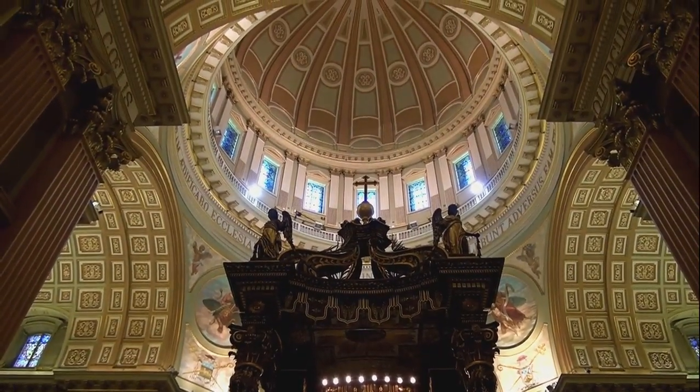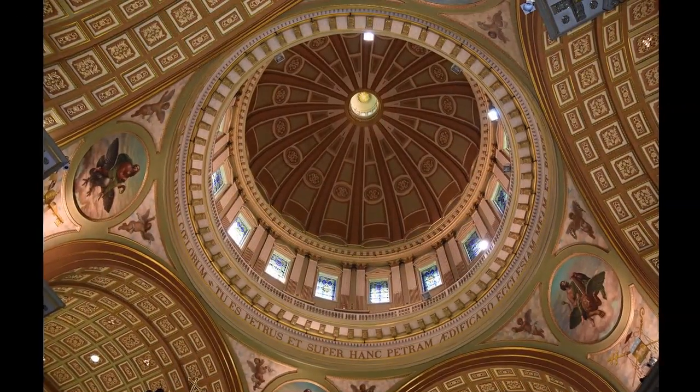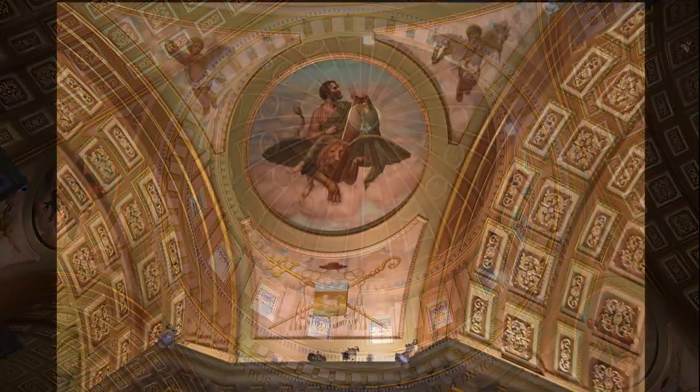Mary Queen of World Cathedral dome ceiling is richly adorned and gorgeous, as evident by this photo of the transept crossing above the altar.